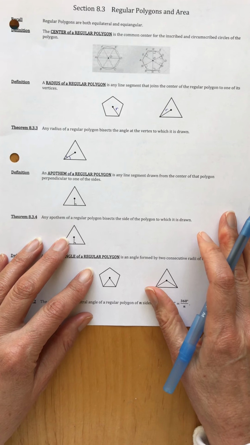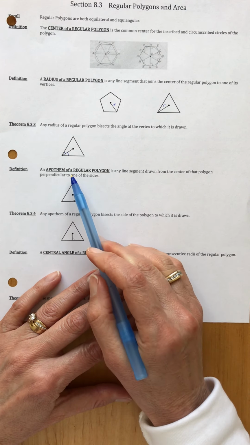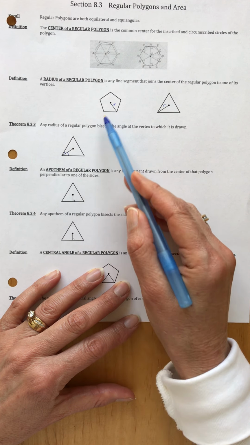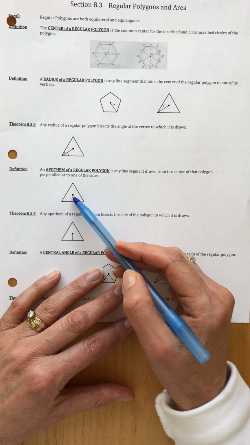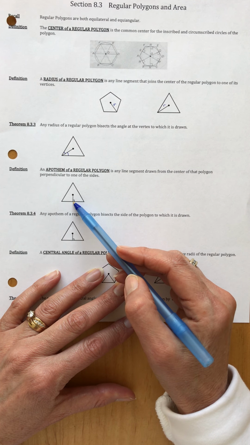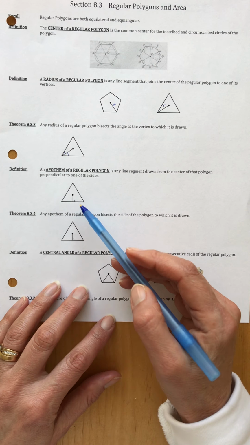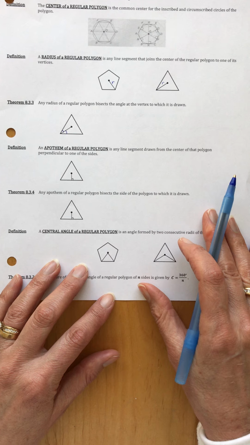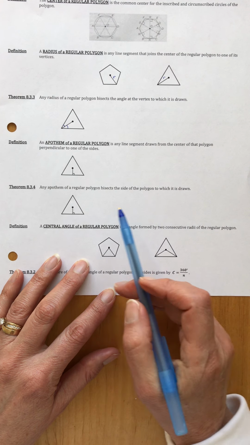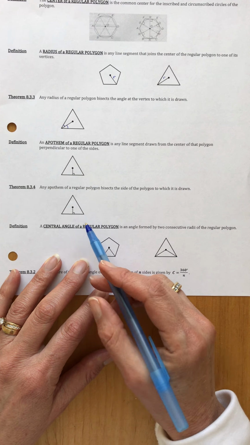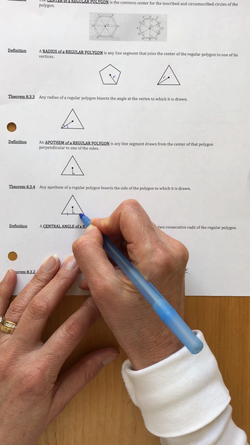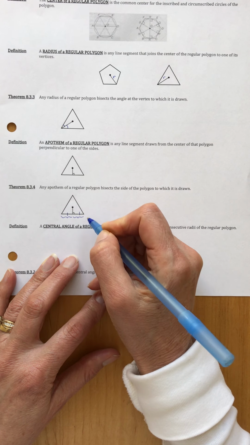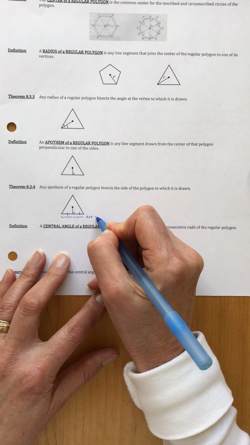All right, on to an apothem. An apothem of a regular polygon is a line segment drawn from the center. So both of these start from the center, but now this one is drawn perpendicular to the side. So this is the apothem here. Any apothem of a regular polygon bisects the side to which it is drawn. So this would be perpendicular to this. These are congruent.